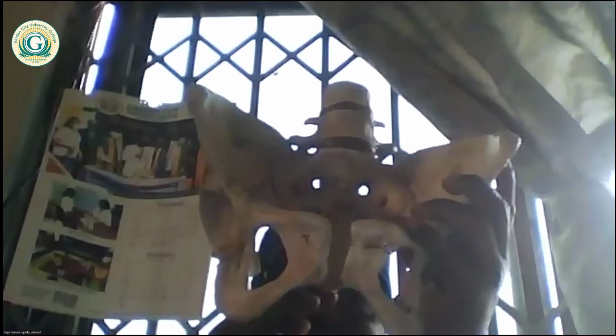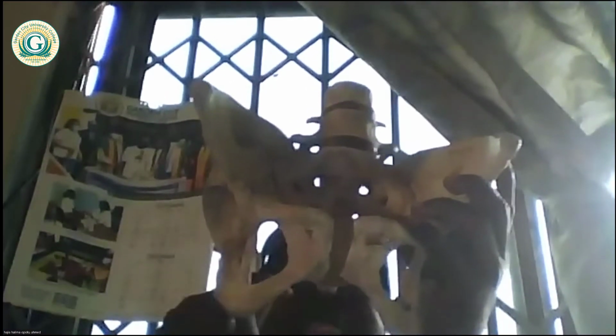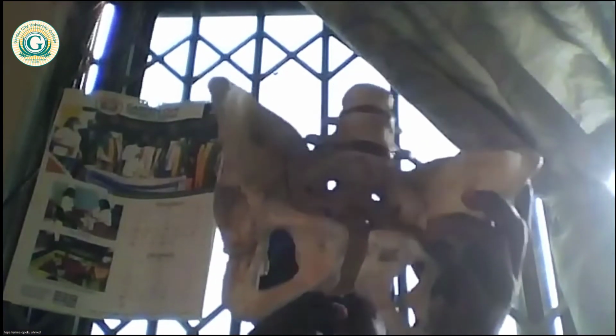Okay, so I'm saying that the inferior aspect of the sacrum articulates with the first coccygeal bone so that it will form the sacrococcygeal joint. Its importance in midwifery is that at this joint, the coccyx tilts backwards.